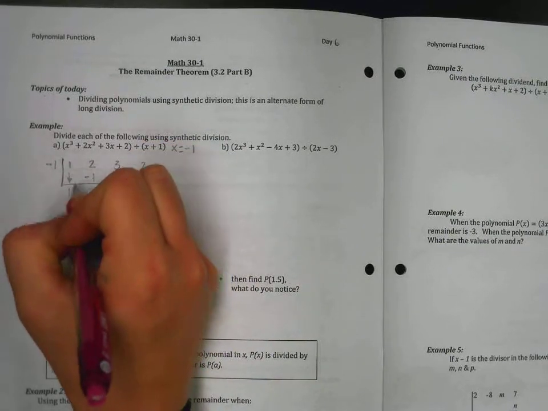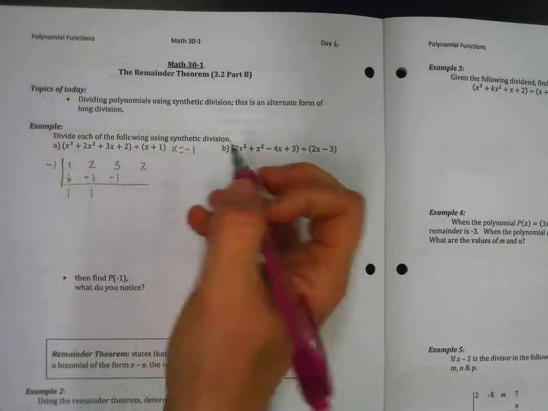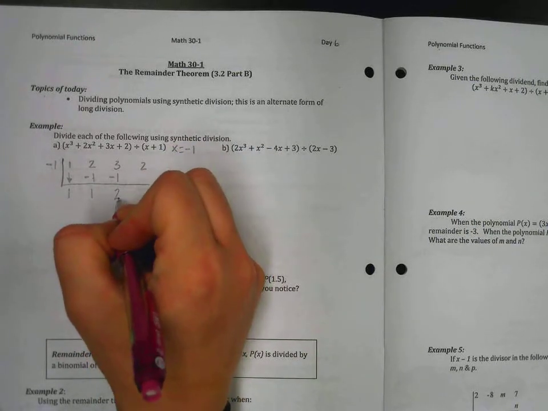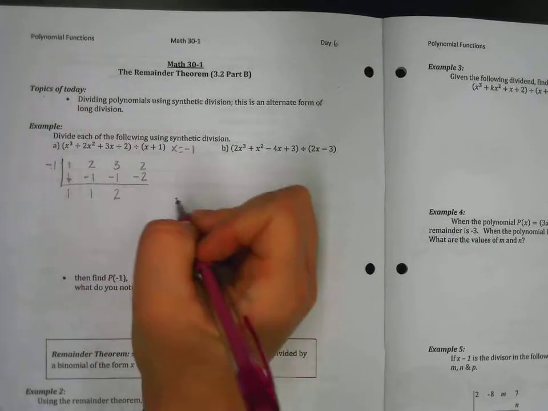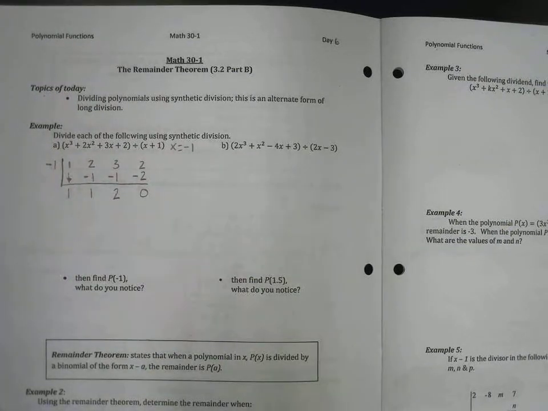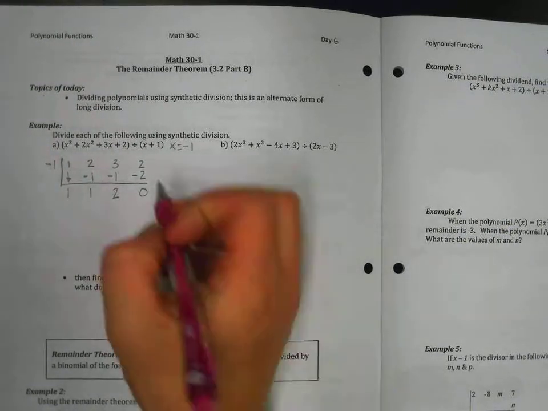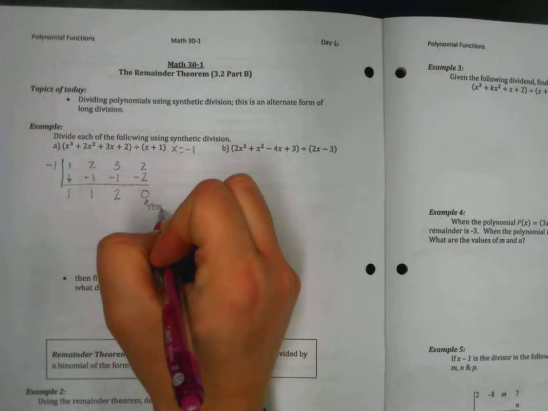I am then going to multiply again. Negative 1 times 1 would be a negative 1. Place it underneath the 3. Add these coefficients, which is a 2. Multiply again. I get negative 2, and then I add. And then when I go to write my quotient, this last value that I got is always going to be your remainder.